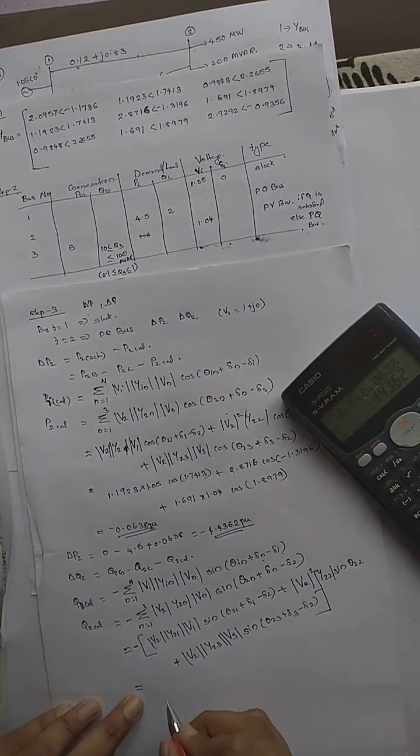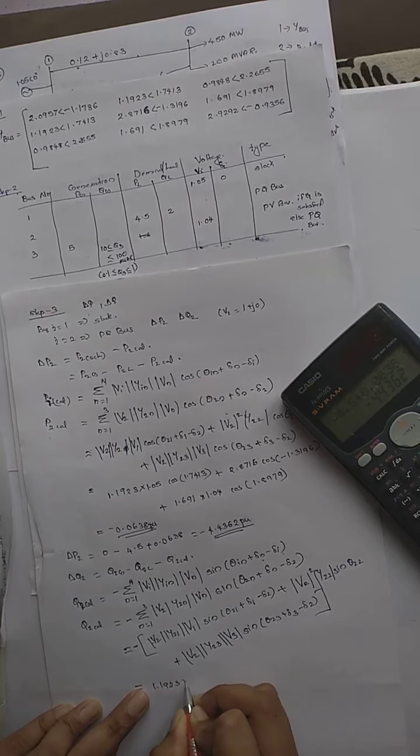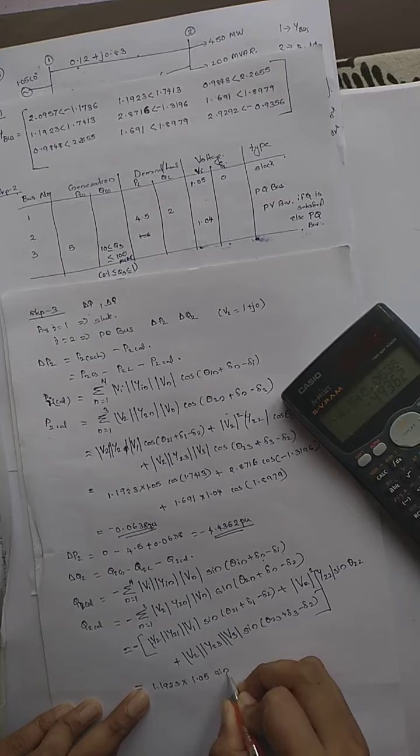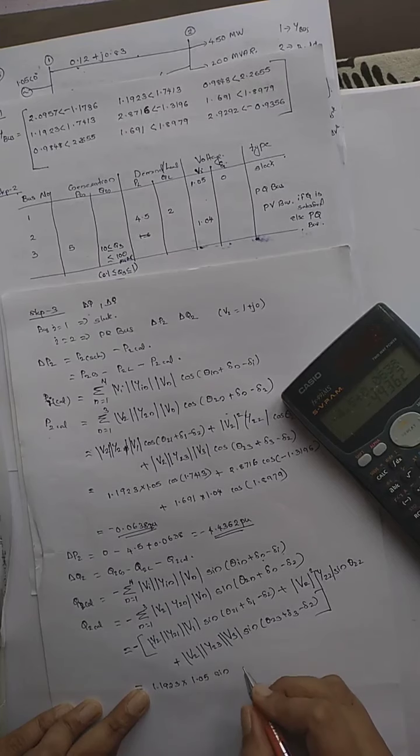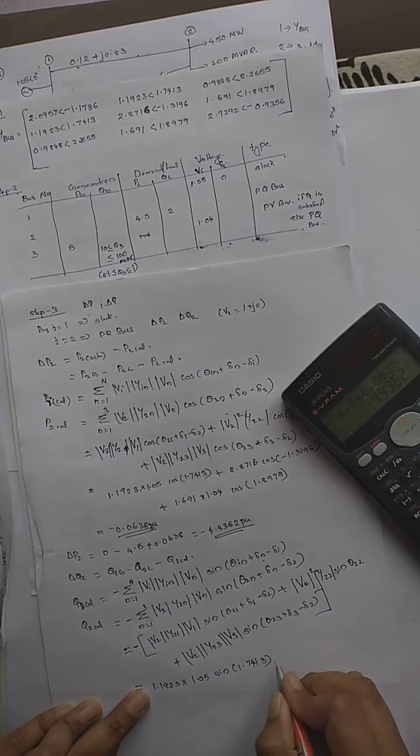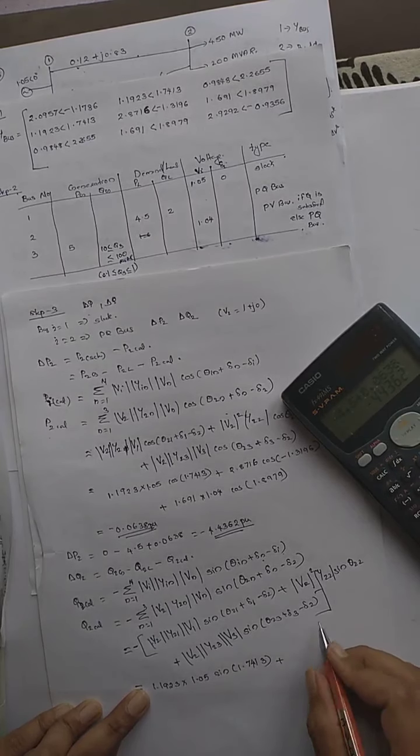V2 value is 1, and what will be Y21? Y21 value is 1.1923 into V1, which is 1.05, into sin theta 21. Theta 21 value is 1.7413, plus V2 square value is 1.